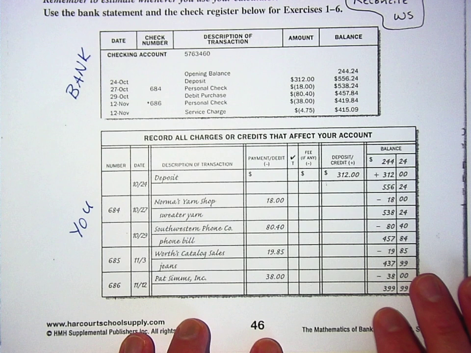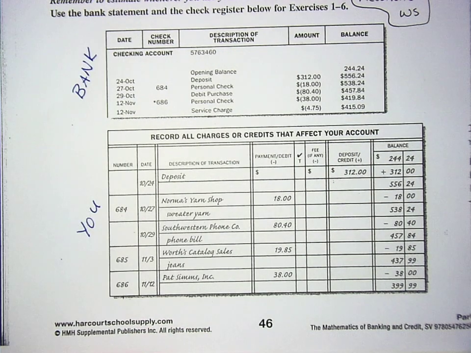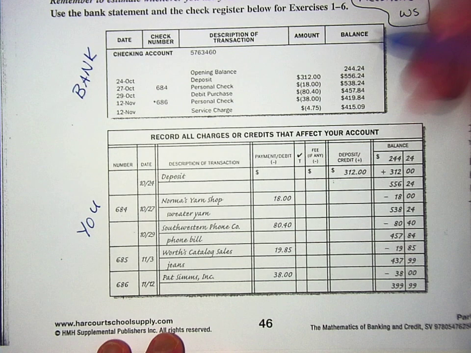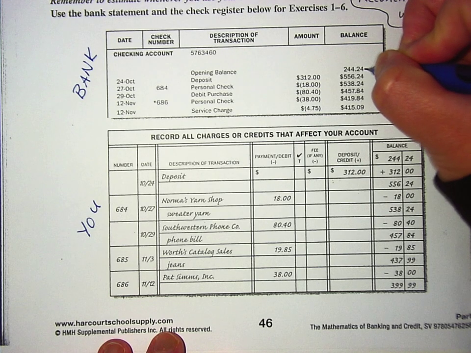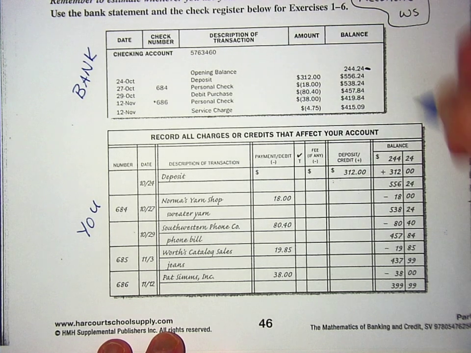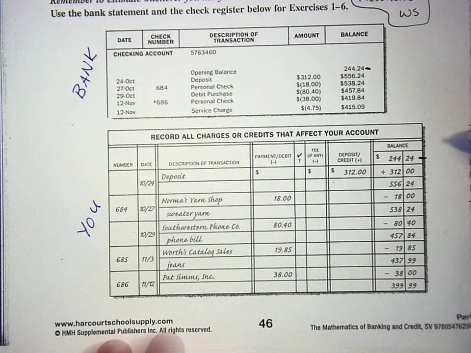Okay, now the first thing I'm going to check is if the numbers at the beginning of the statement match. So how much did the bank say you had at the beginning? 224.24 or 244.24. Everybody see that? Okay. And then where's yours? Everybody see that those two match right now? So at the beginning of the statement we match, that's good.